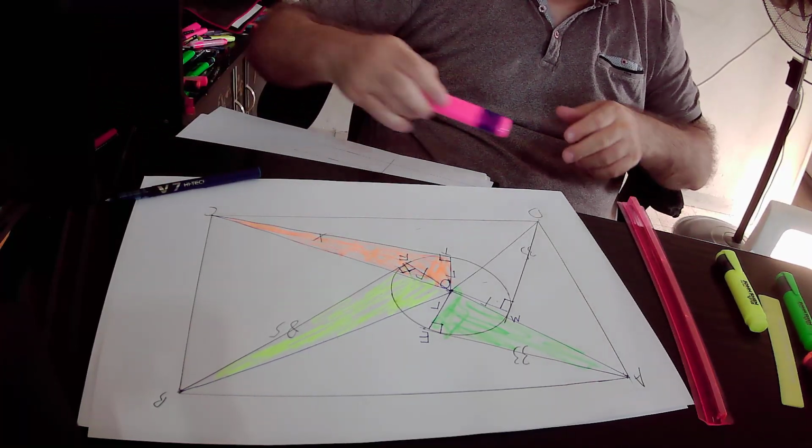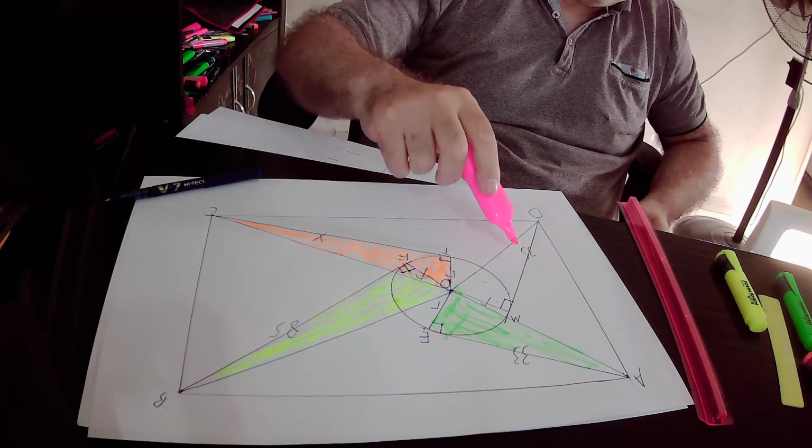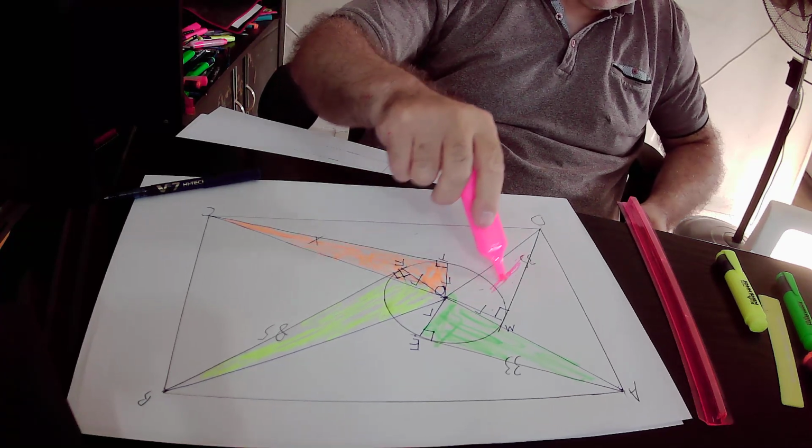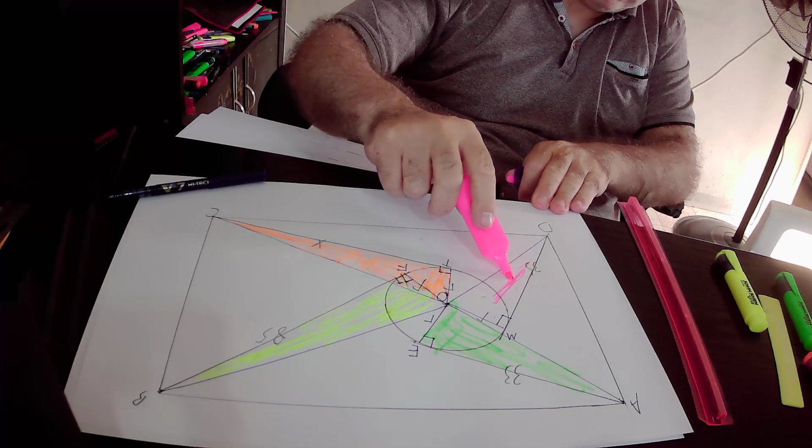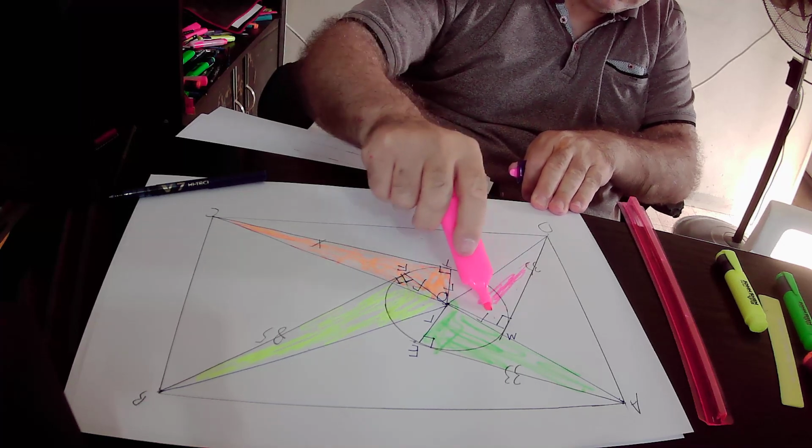And we will implement the Pythagoras theorem in the right pink triangle, triangle OMD.